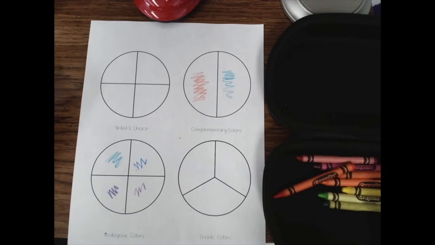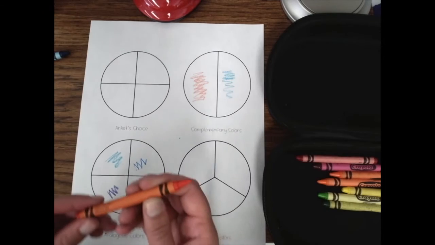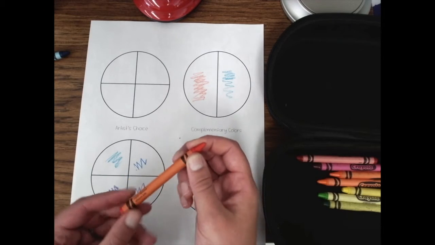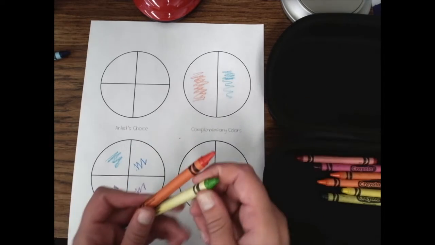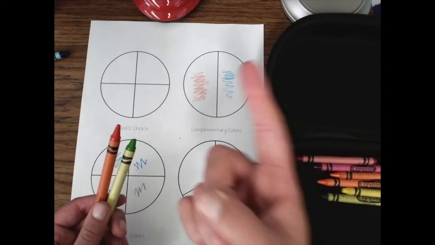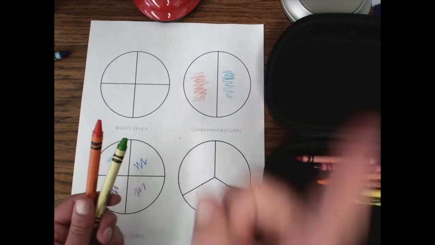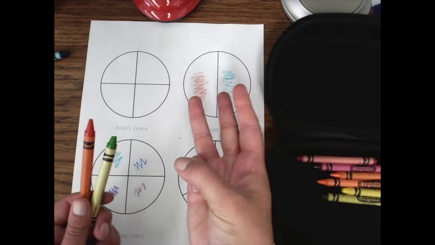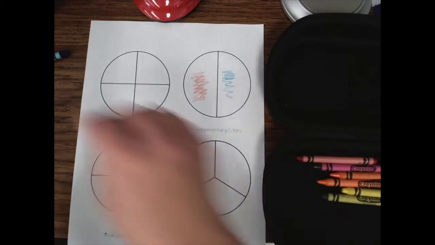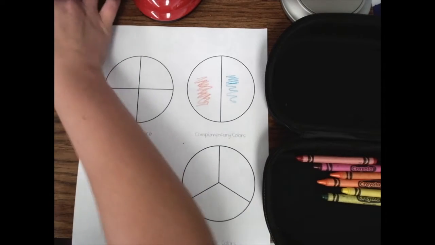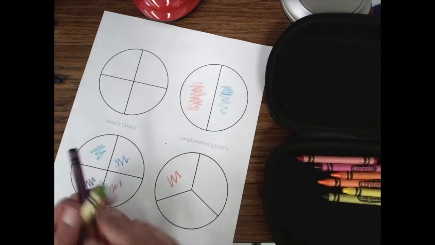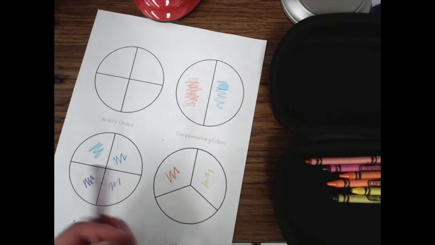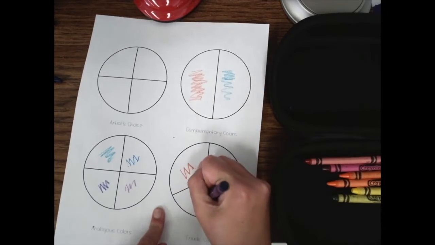And then for my triadic colors, I'm going to pick three colors that are away from each other on the color wheel. So red, orange, and then yellow, yellow, green, and then green, blue, blue, violet. So I'm going to grab my blue, violet, and these are going to be the three colors that I do for my triadic colors.